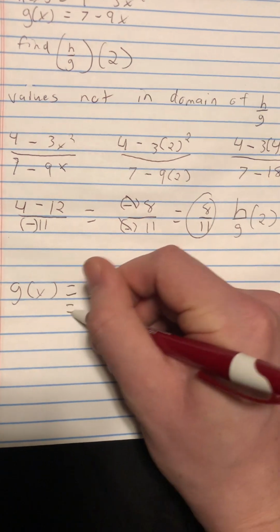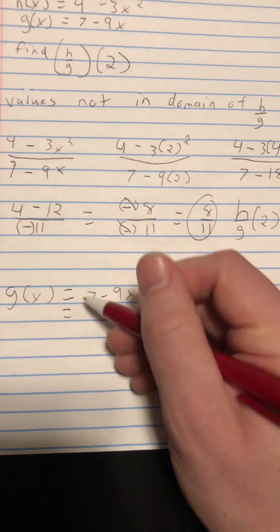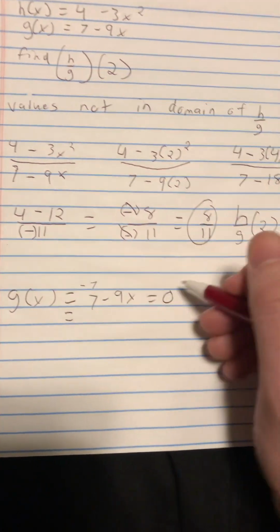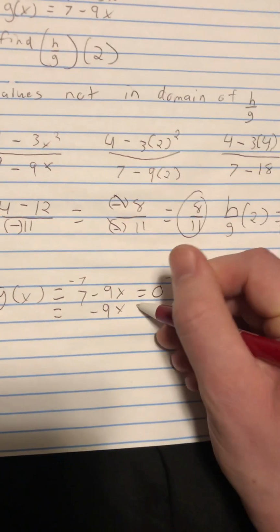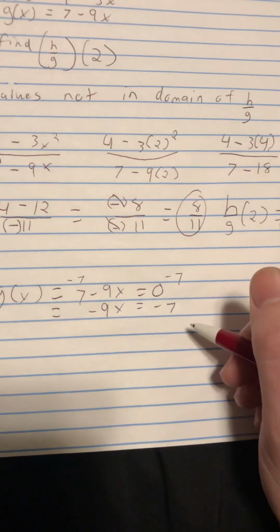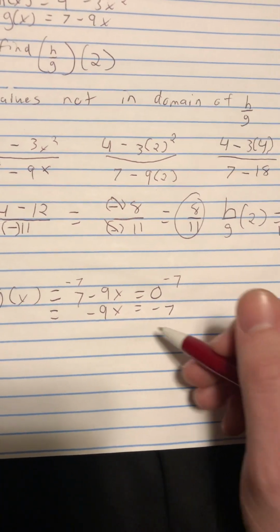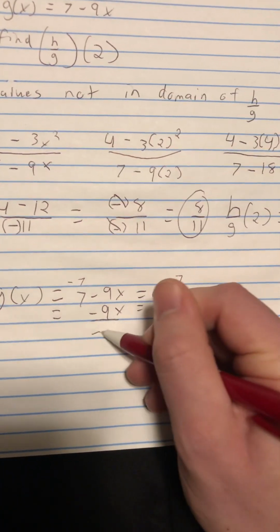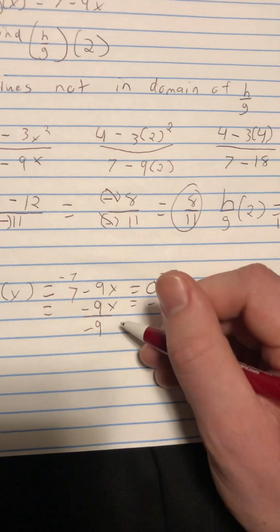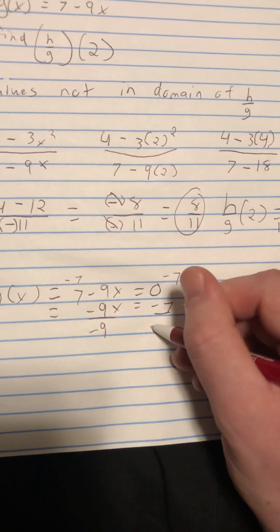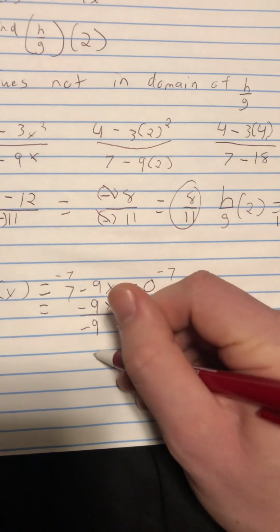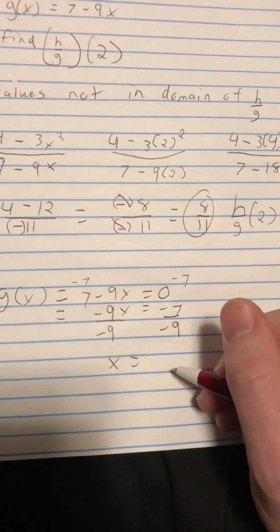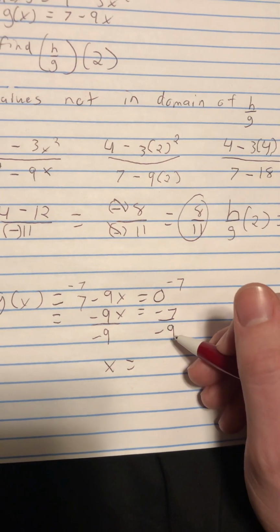So in order to solve this, you would subtract 7 from both sides, and you'd end up with negative 9x equals negative 7. Then in order to solve that further, you want to divide by negative 9 to get the 9 off of that x, and you end up with negative 7 over negative 9. X is going to be equal to negative 7 over negative 9.